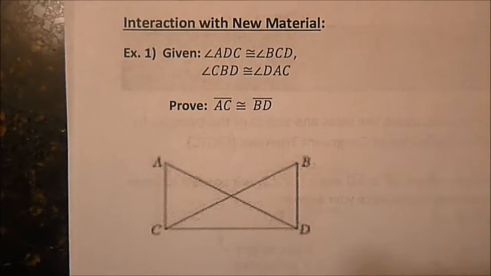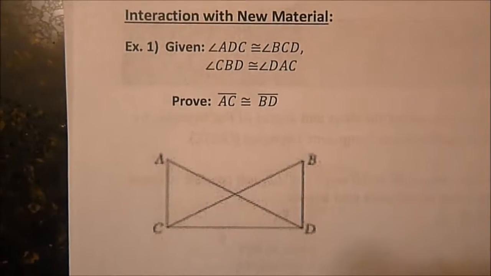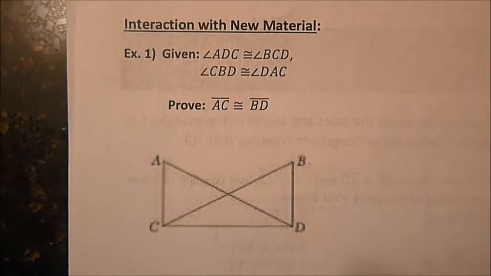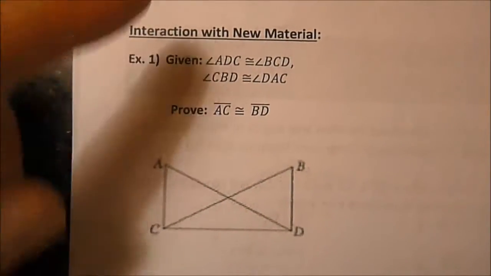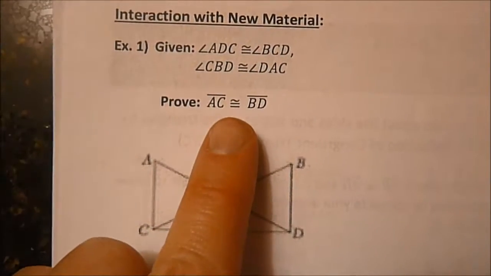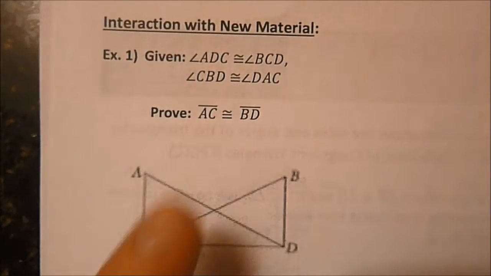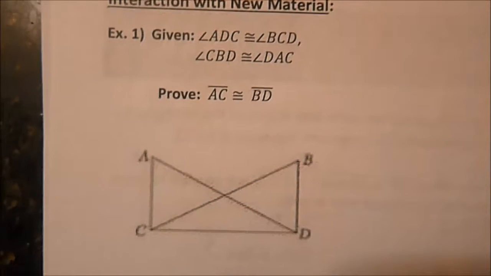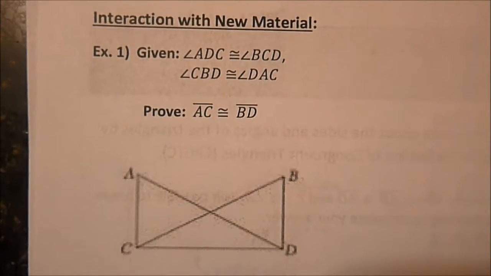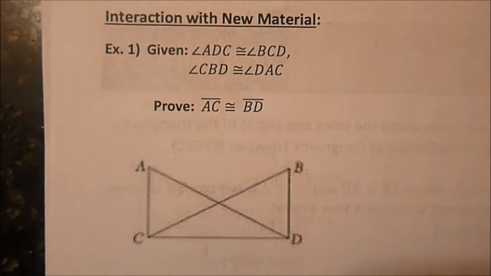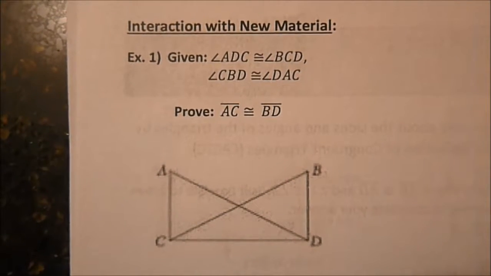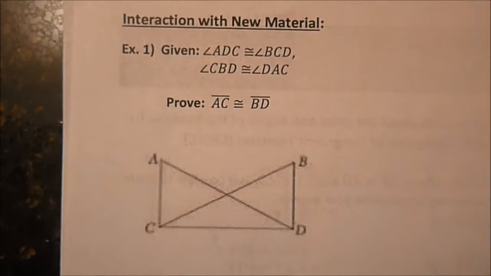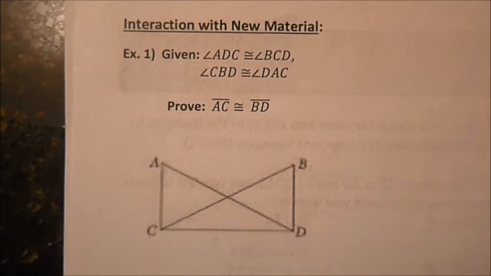So take a look at the first I&M question. These triangles should look familiar. We've done different proofs with these same triangles. We have given information, but this time, rather than being asked to prove that triangles are congruent, we're asked to prove that AC is congruent to BD. We're asked to prove that corresponding parts of congruent triangles are congruent. So, to use our first key point for the day, before we can prove the corresponding parts congruent, we have to prove the triangles congruent.